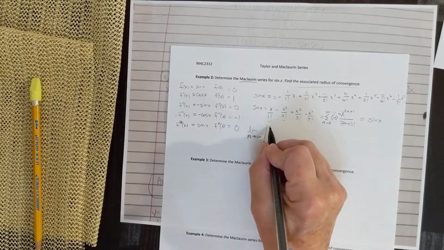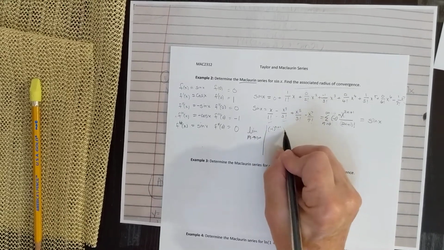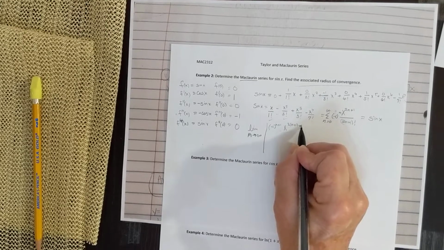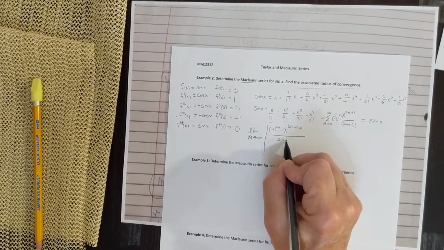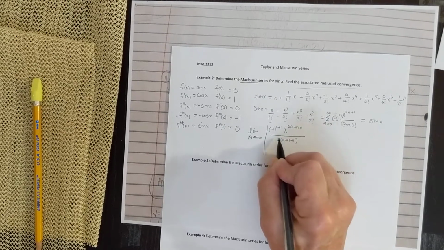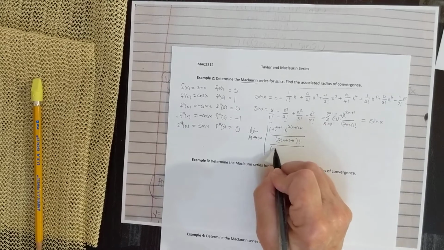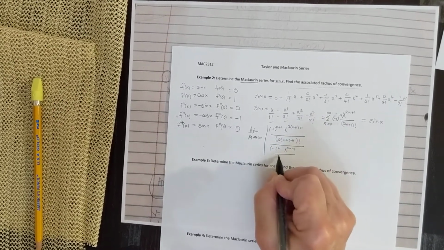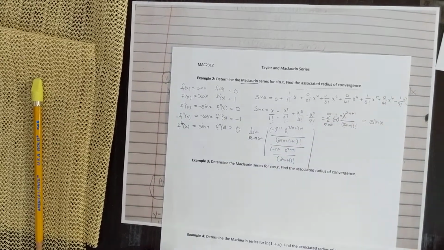The absolute value of (-1)^(n+1) times x^(2(n+1)+1) over (2(n+1)+1) factorial, divided by (-1)^n x^(2n+1) over (2n+1) factorial.